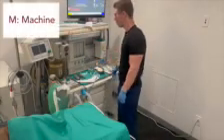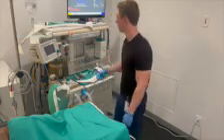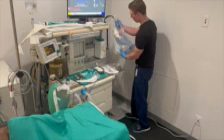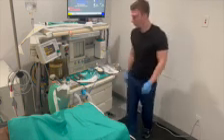We'll be using MSMAIDS. The first M stands for machine check. After the full machine test is completed, we also want to check for an alternate source of oxygen and ventilation. An ambu bag will often be hanging on the side of the anesthesia machine or by the anesthesia med cart.